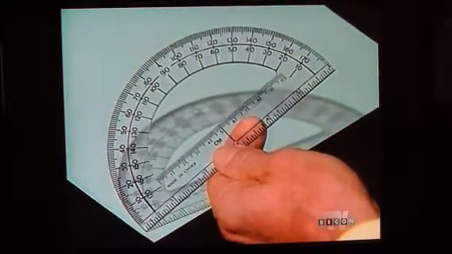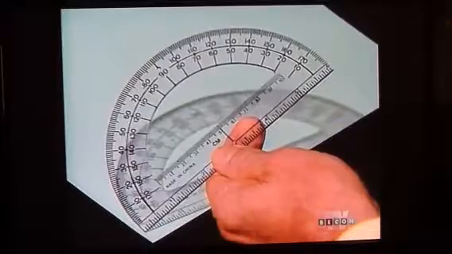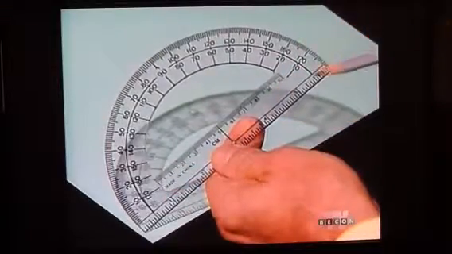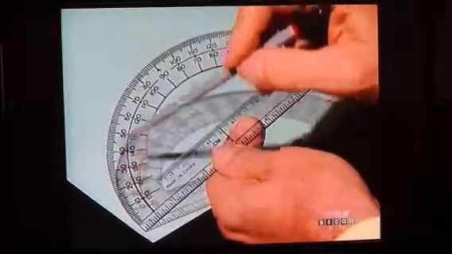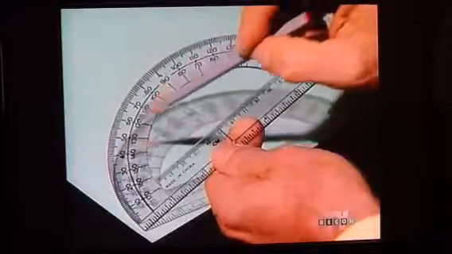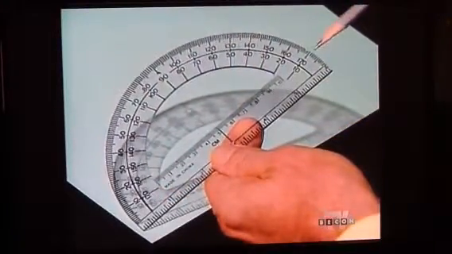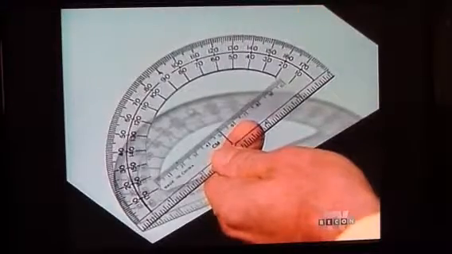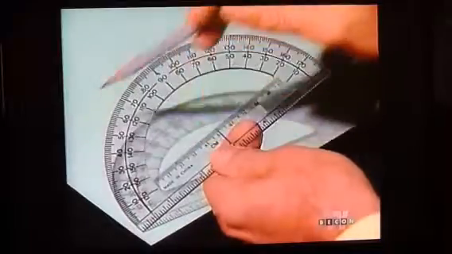Notice that this protractor has two sets of numbers. Each set of numbers begins with 0 and ends with 180 degrees. I can begin here at 0, go to 180 degrees, or I can begin here at 0 and go back to 180 degrees. Each mark is 1 degree. The two sets of numbers allow us to measure from left to right or right to left.